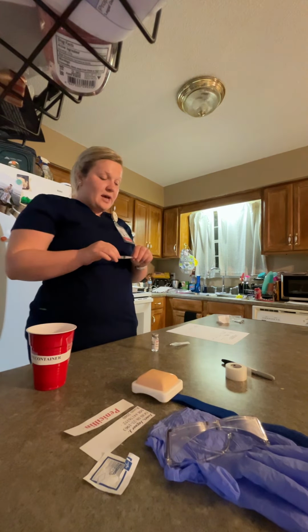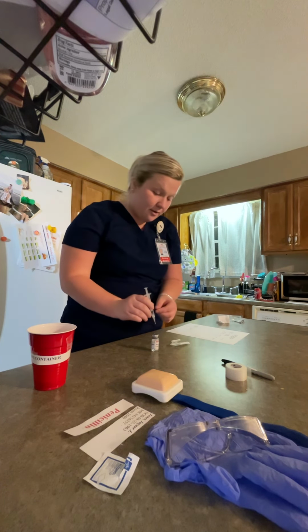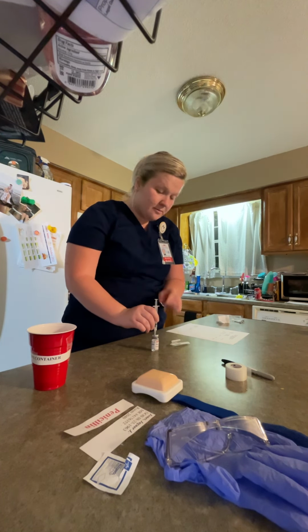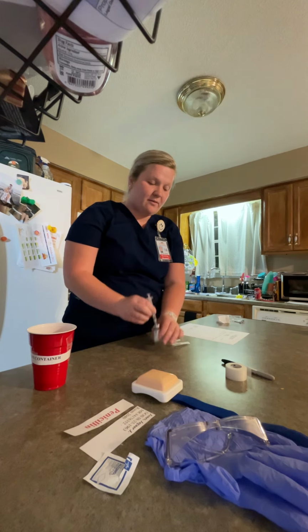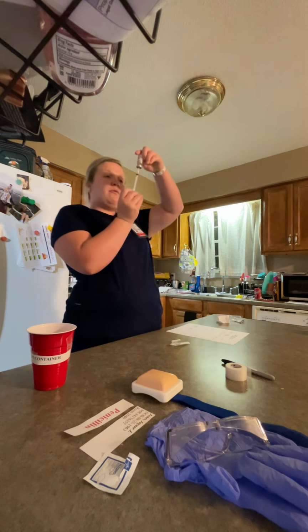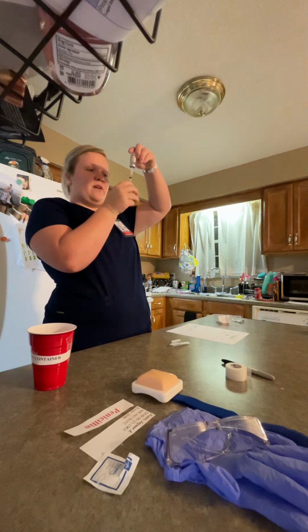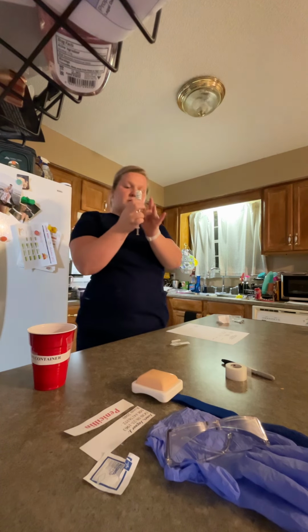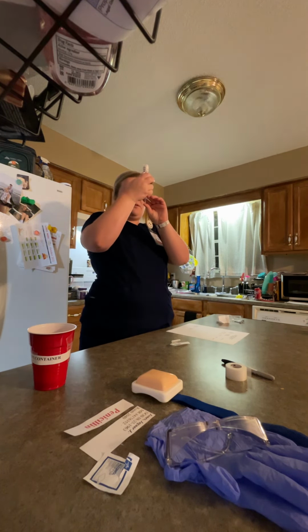So now I'm going to take the top off the blunt tip cannula and I'm going to inject the air into the vial. Flip the vial around and I'm going to draw up 0.5 milliliters of morphine sulfate. I'm going to draw a little bit more just to get the air bubbles out, and what I don't use I will put back in.